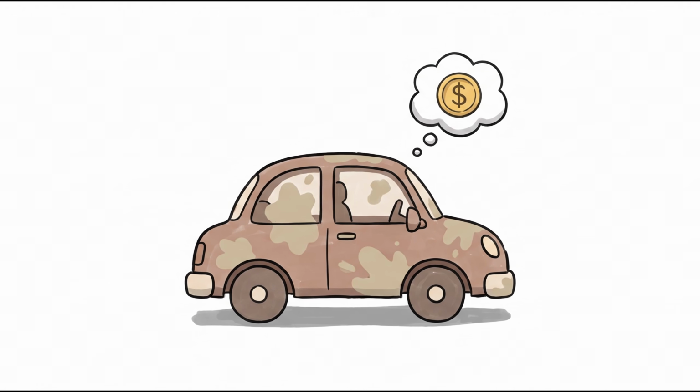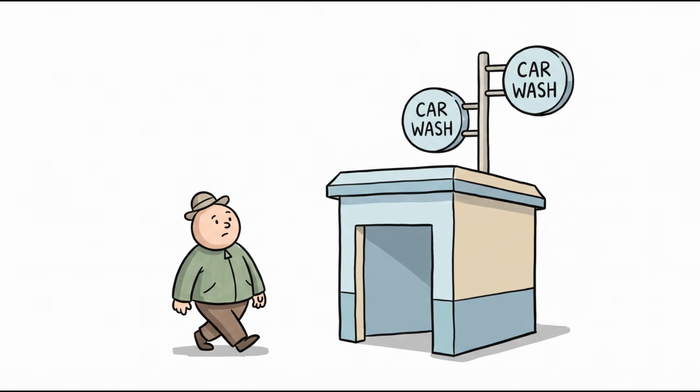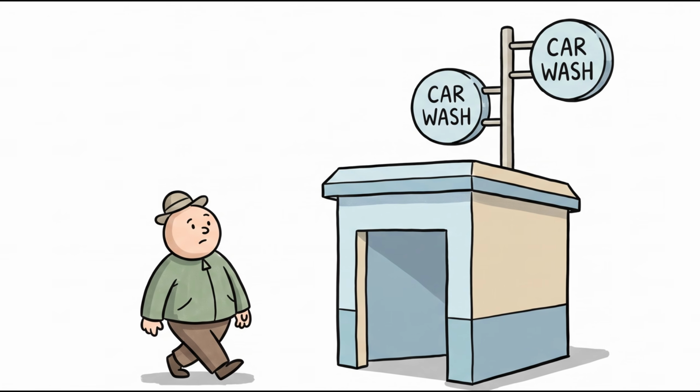You think a car wash makes money from dirty cars? It doesn't. It makes money from the moment your car is already clean. Walk into most car washes today and you'll notice something strange. The wash itself is almost an afterthought.